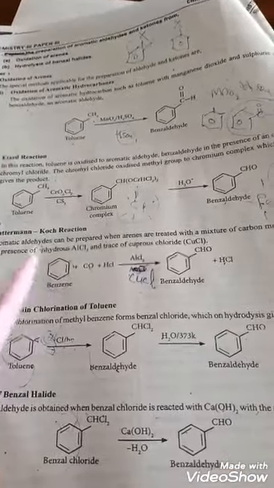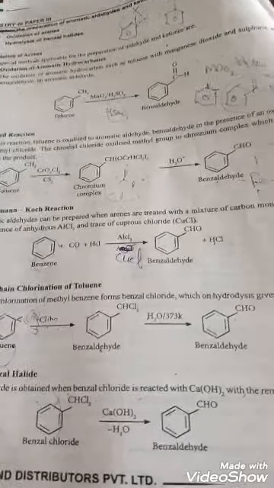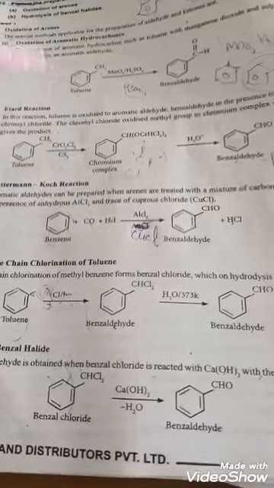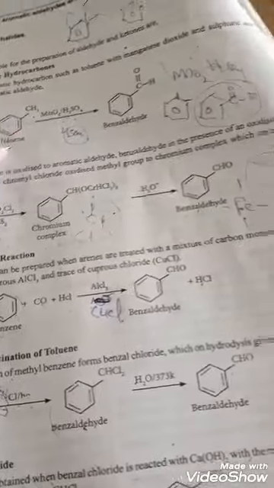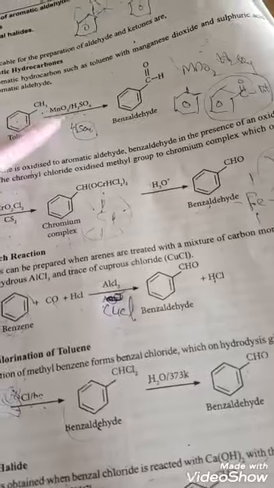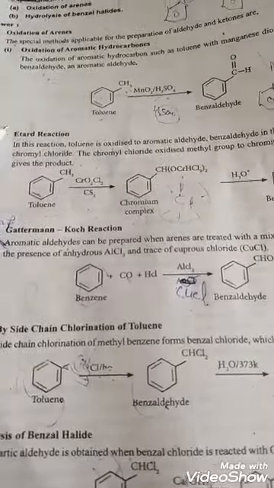Okay, students, this is the oxidation of arenes. This is most important from the exam point of view. So what should we do? First, we can take toluene. We know that toluene is benzene attached with a CH3 group. In the toluene, we can take manganese dioxide. This is one of the reactions. Etard reaction is one of the reactions.